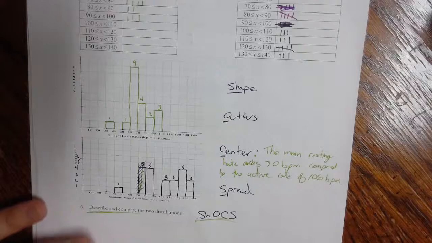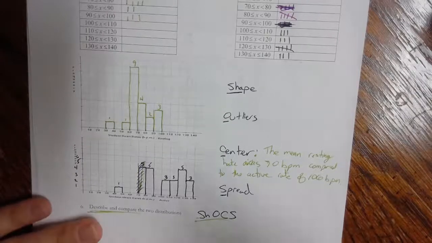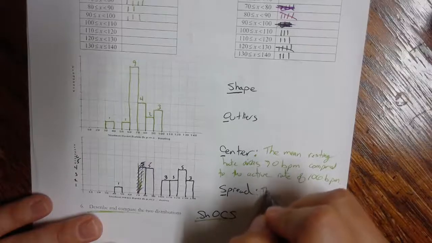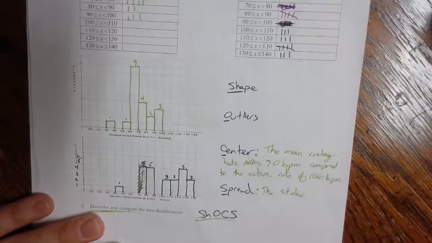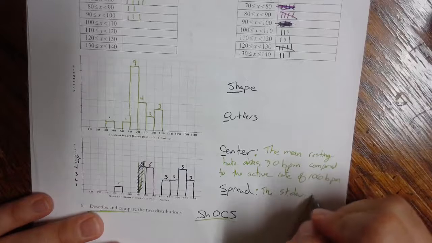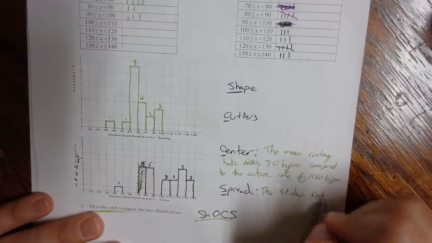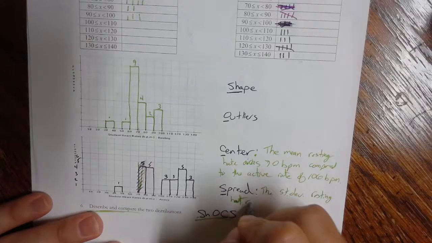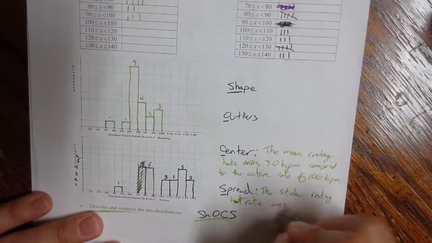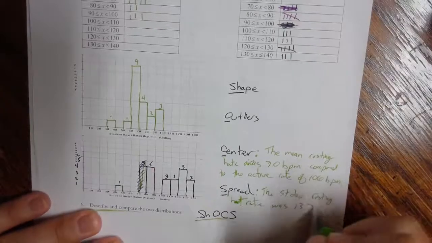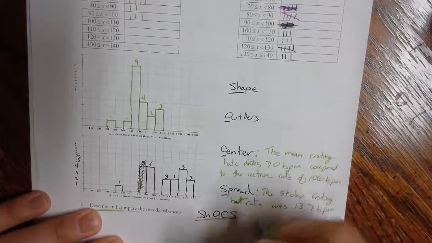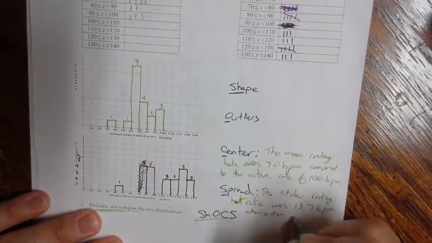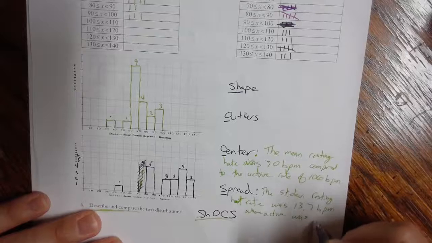Similarly with spread, you could go back and get some other measures, but really just use the standard deviation. We just found it, so let's use it. So in this case, the standard deviation of resting heart rate was 13.7 beats per minute, where active was higher.